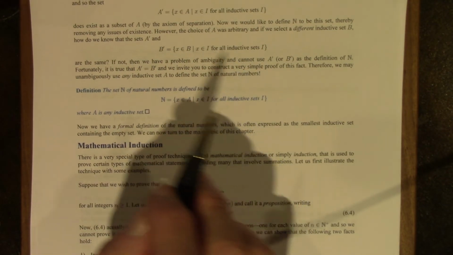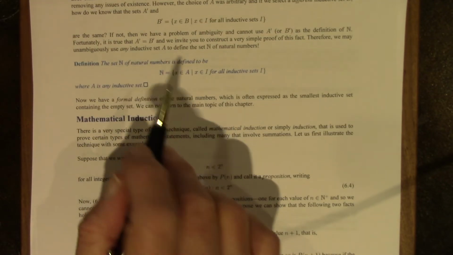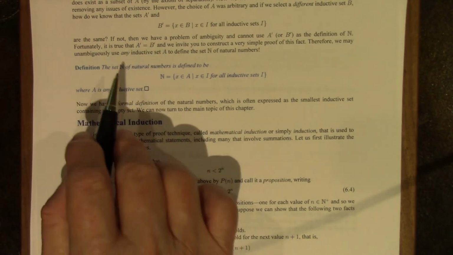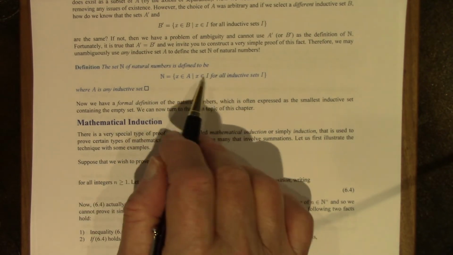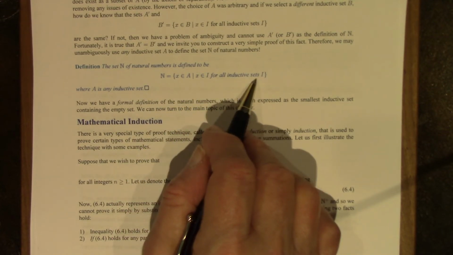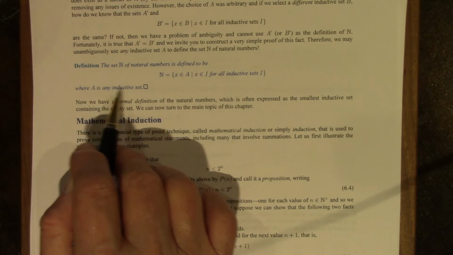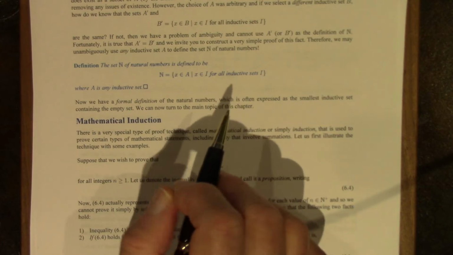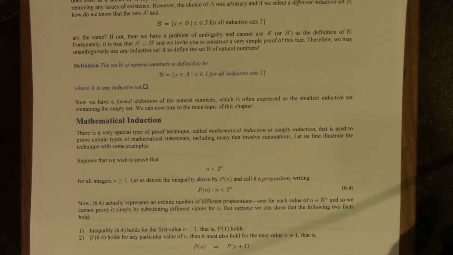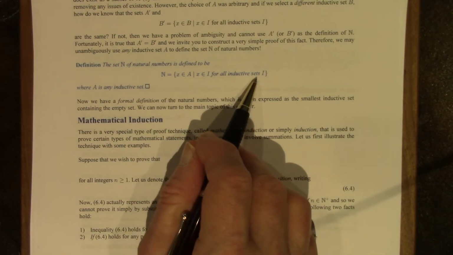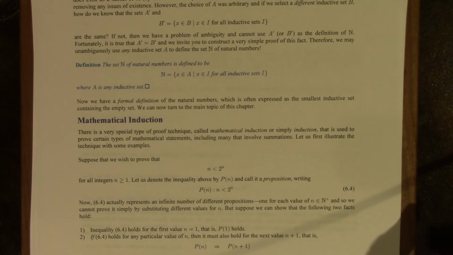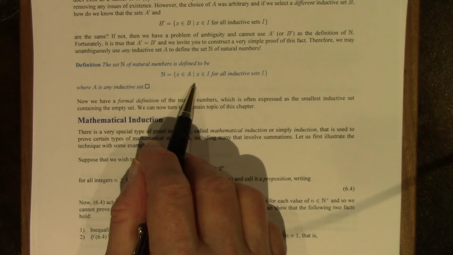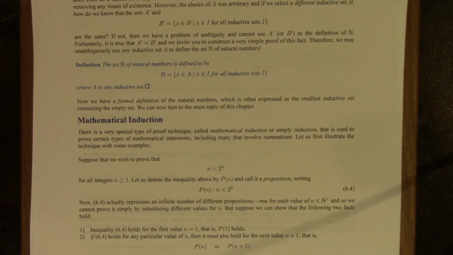So now we have removed any possible ambiguity, and we can make the following formal definition for the natural numbers. The set N of natural numbers is defined to be this set, the set of all elements x in A such that x belongs to every inductive set. And I say where A is any inductive set. There is no ambiguity here. I might choose one inductive set, you might choose another, it doesn't matter. This set will come out the same in both cases, so we can call it the natural numbers. So this is the formal definition, and that's often expressed simply by saying that the natural numbers form the smallest inductive set.